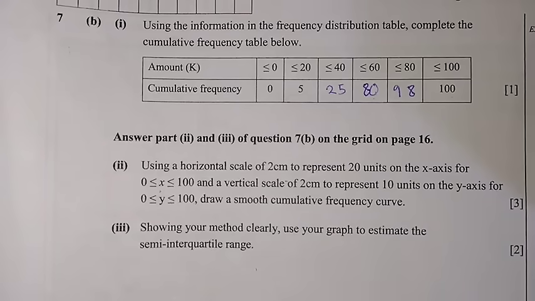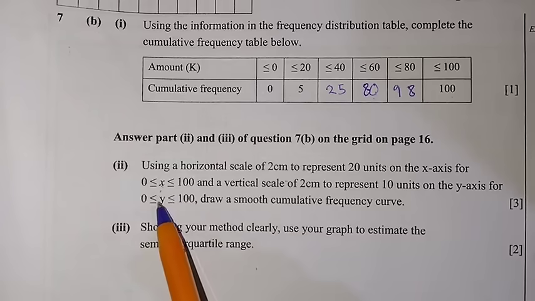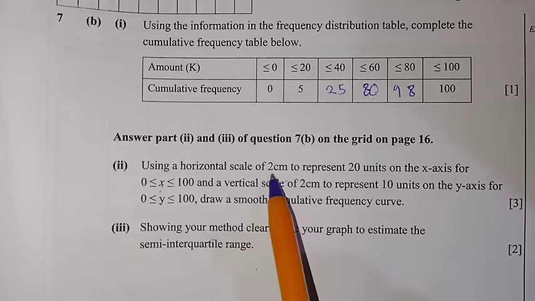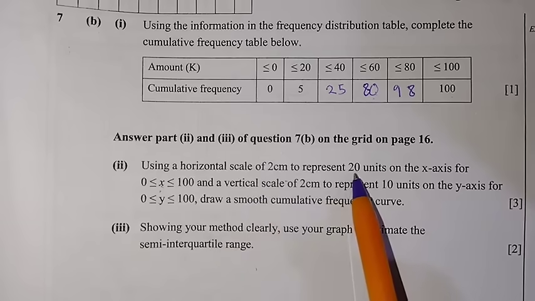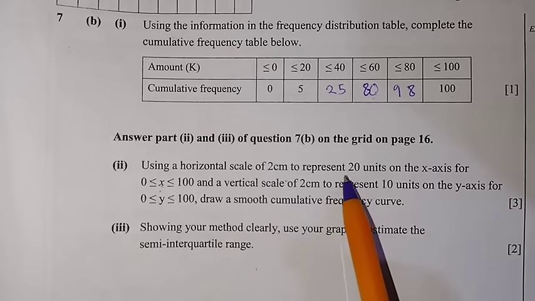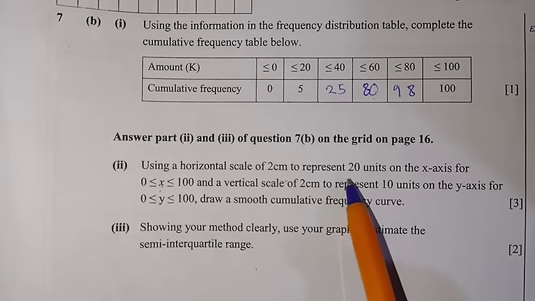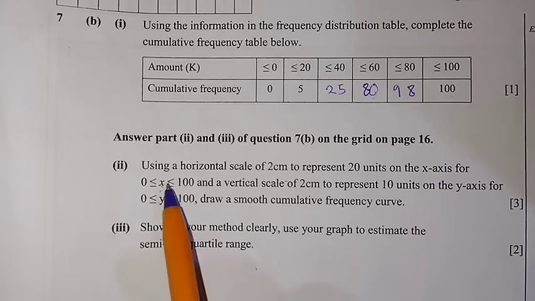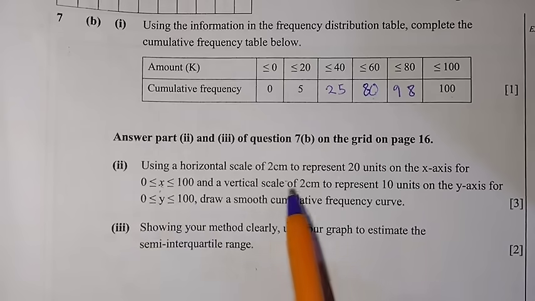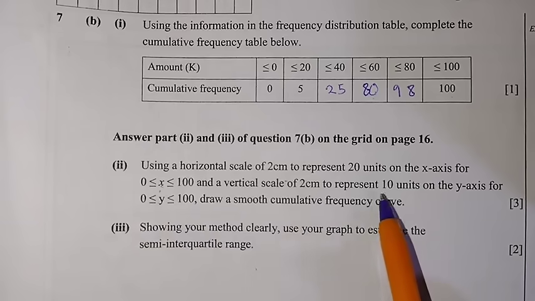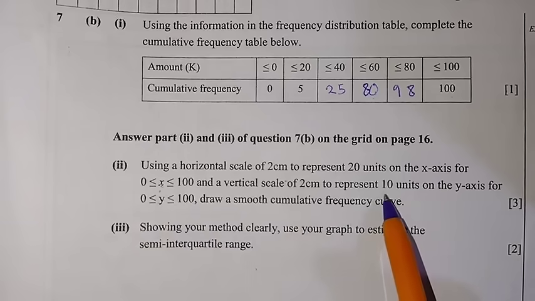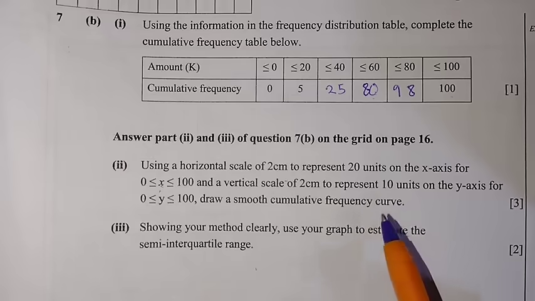What it means is that they have given you the range in the x-axis and in the y-axis. They want us to use 2 cm to represent 20 units. So if you start from 20, the next one should go to 40. That's what it means in the x-axis. And in the y-axis, we are using 2 cm to represent 10 units. So if you start on 10, the next one will be 20.